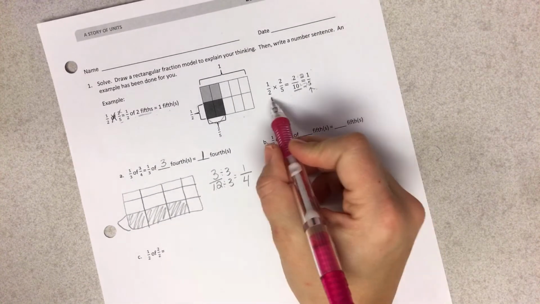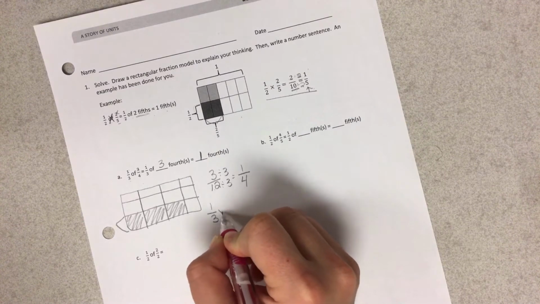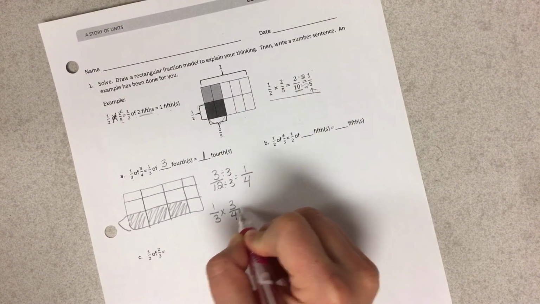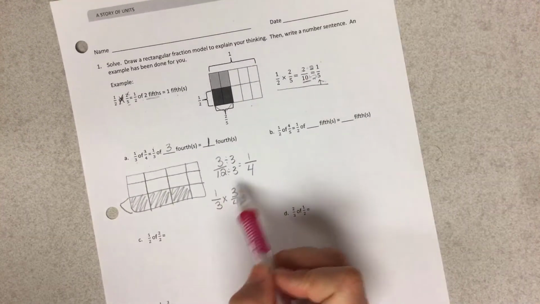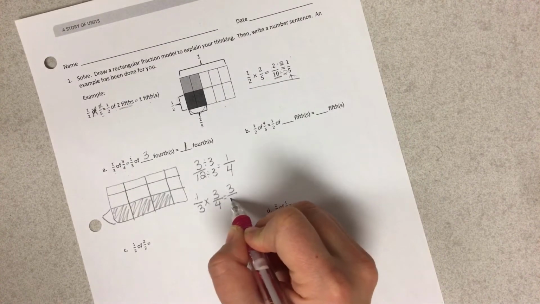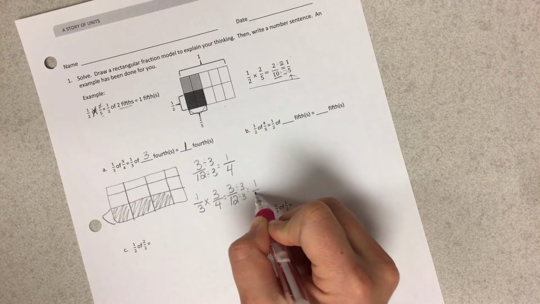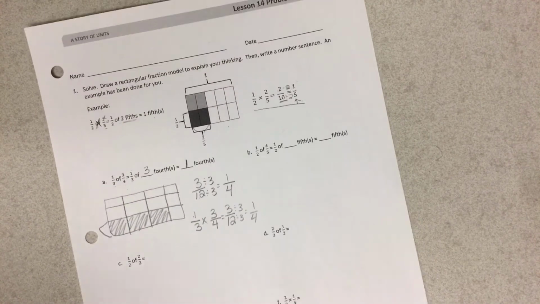Now, when I multiply it, like here, they multiplied it for us. We did 1/3 times 3/4. And remember, when we multiply, all we do is multiply straight across. 1 times 3 is 3. 3 times 4 is 12. And then, of course, I had to simplify, which is what I did above, and I get 1/4, all right?